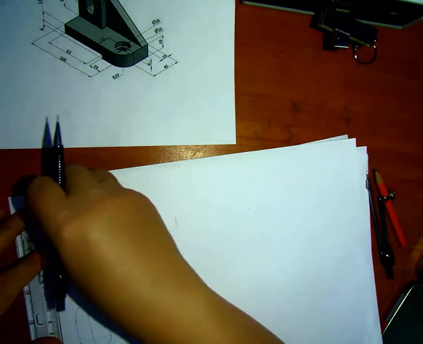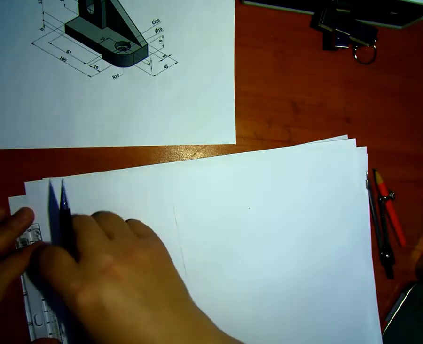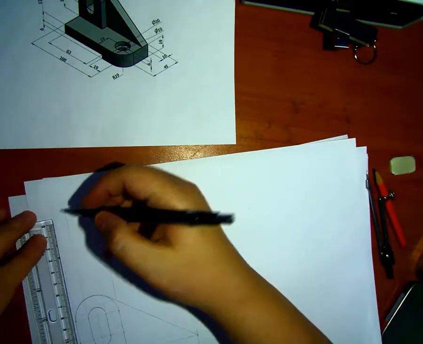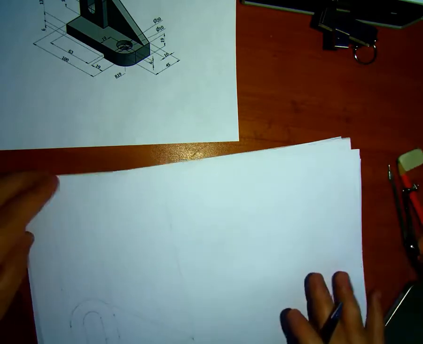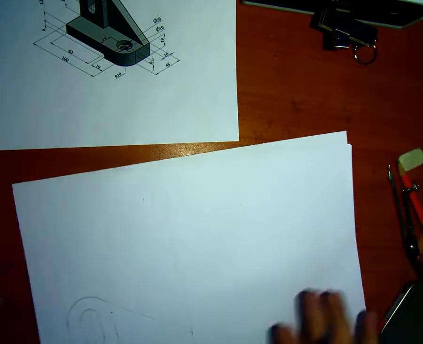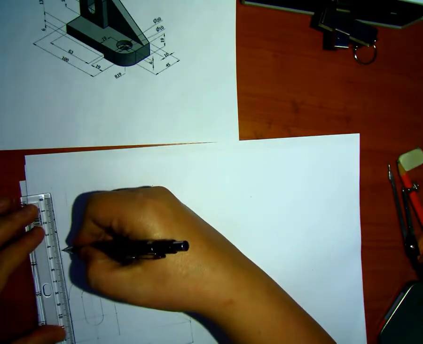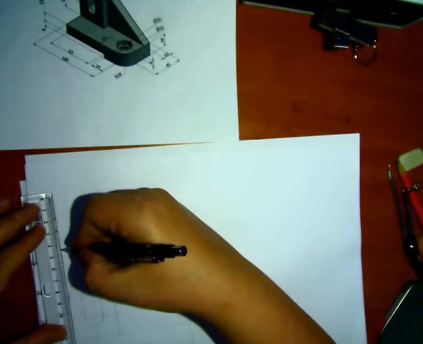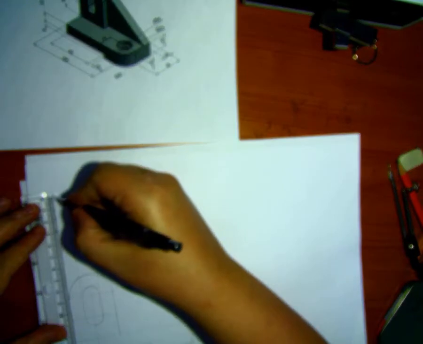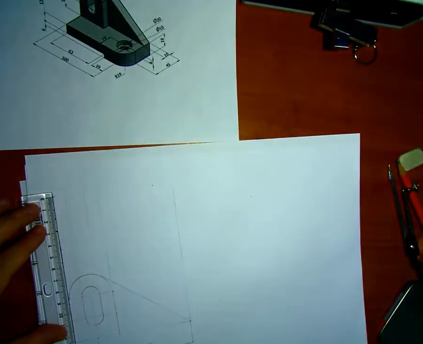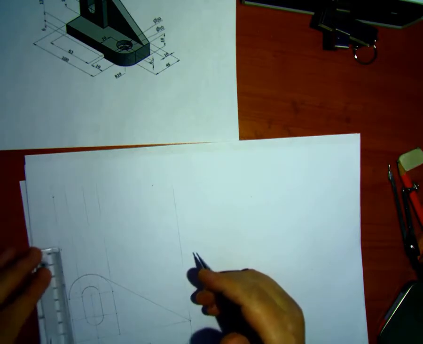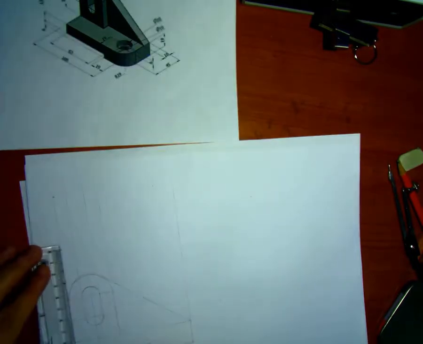Okay, let's say I want to make it lower a little bit. I will start here and here. Okay, so what's the total distance from here to here?